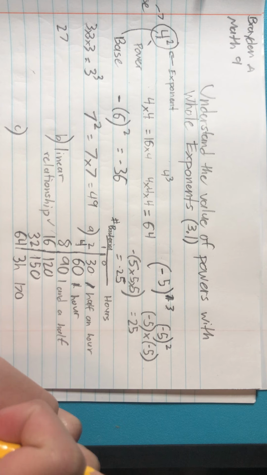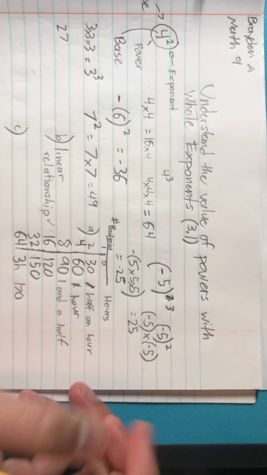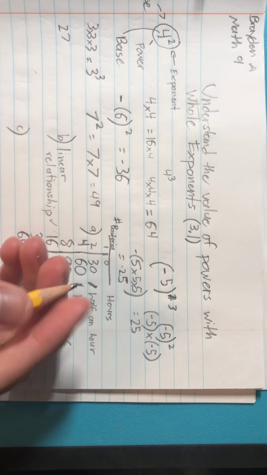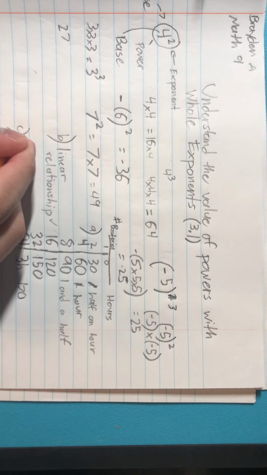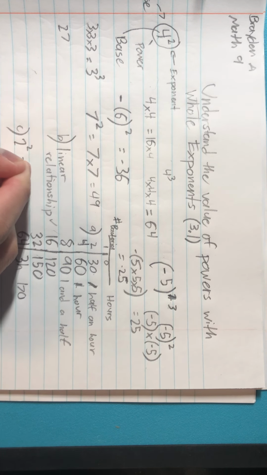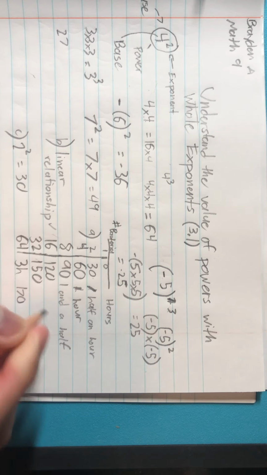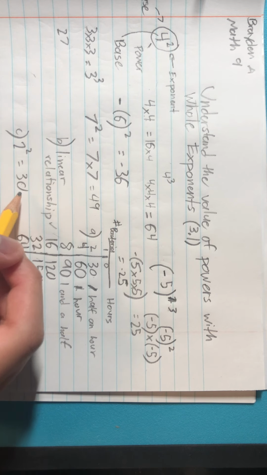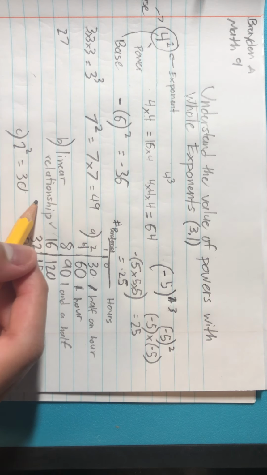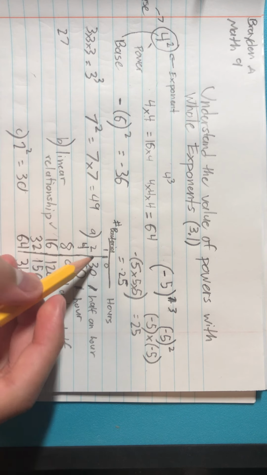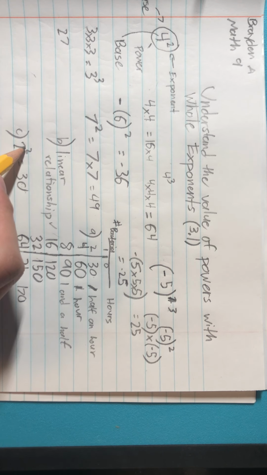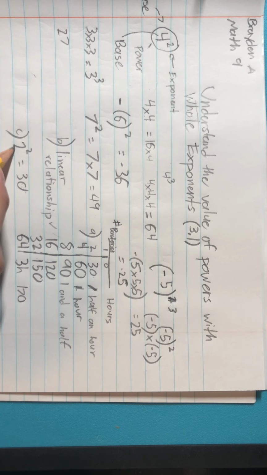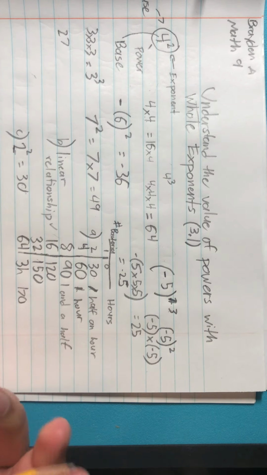What I put, I might be wrong, but it's just my logic. I did 2 squared for 30, because 30 is the time passed, and it goes for every half an hour, and 2 squared represents how much the bacteria grow every 30 minutes. So 2 squared is 4, and then it keeps going on and on. That's what I wrote.